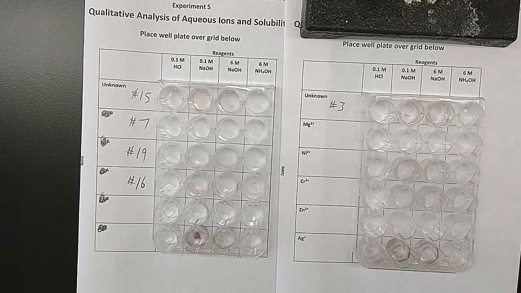If we had absolutely no idea what our unknown was, the experiment would be a little bit more challenging, but still doable via old school methods. New school methods are instrumental and more technologically based. Just run the thing through a GC mass spec or an atomic absorption spectrometer, and you can determine the identity of unknowns that way. But this is old school qualitative matching. We're not determining how much is present. We are only determining what is present.